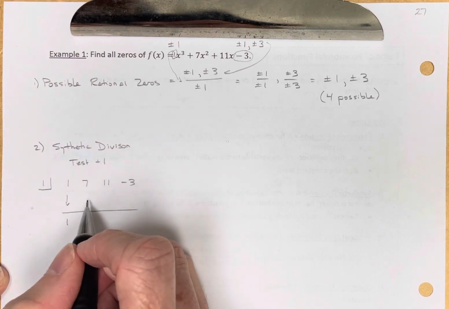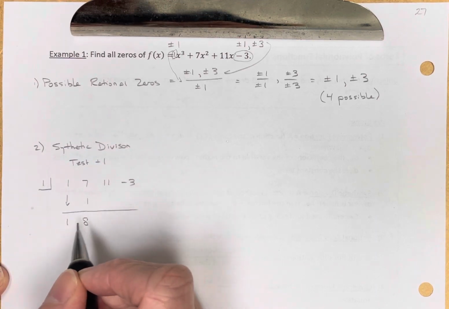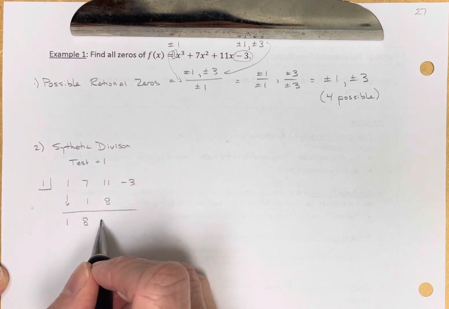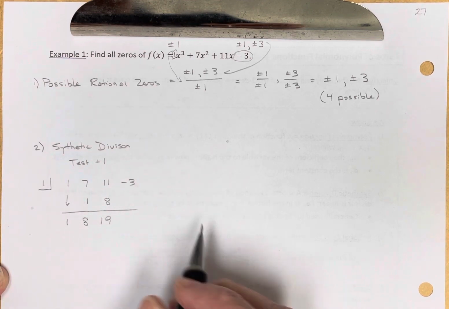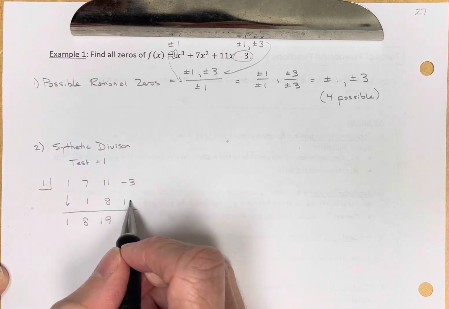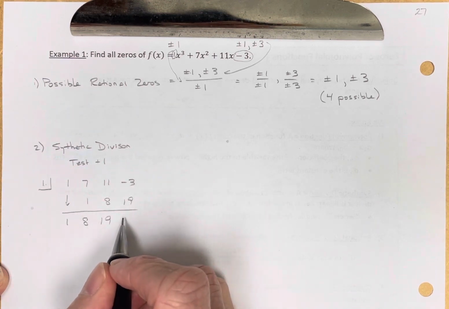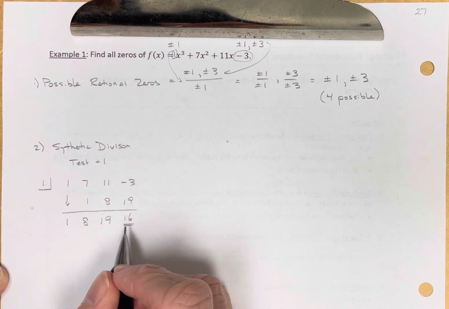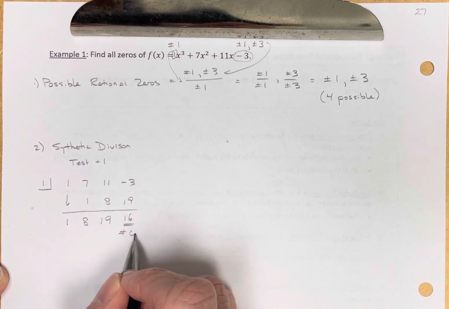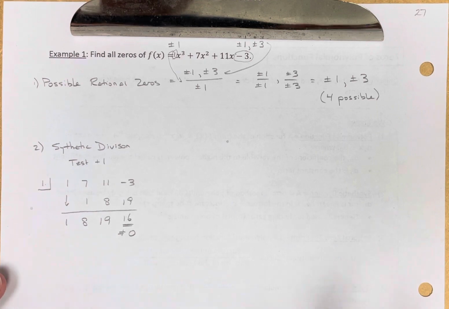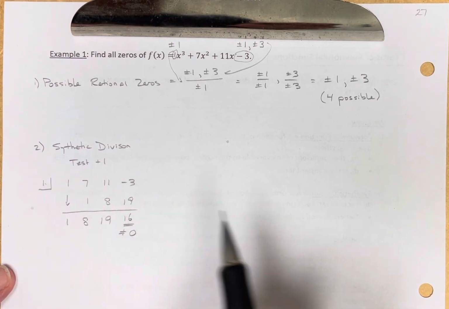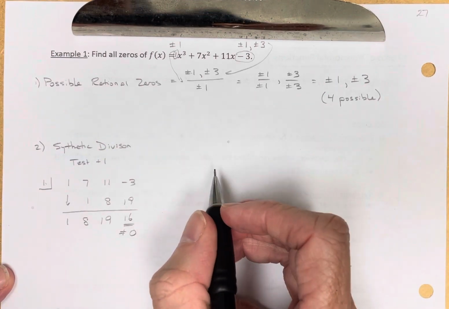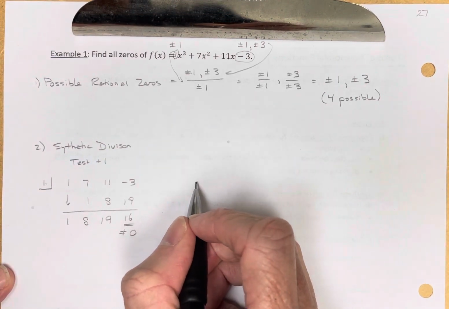1 times 1 is 1, put it here, add, I get 8. 1 times 8 is 8, put it here, add, I get 19. 1 times 19 is 19, put it here, add, I get 16. And this is not equal to 0. So 1 is not a zero. It's not a possible zero, positive 1. Let's test negative 1.